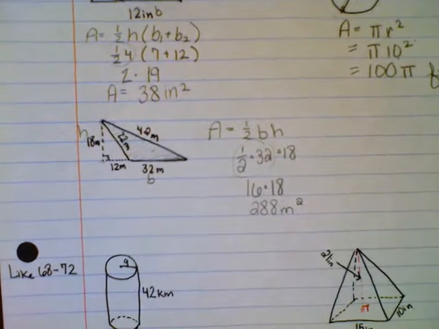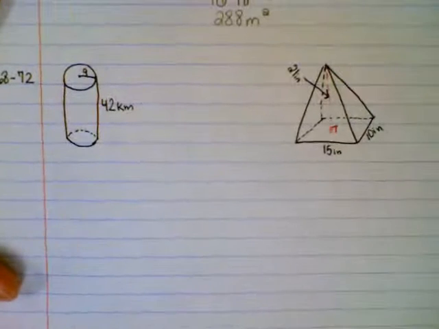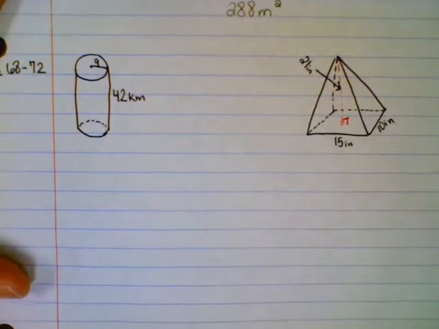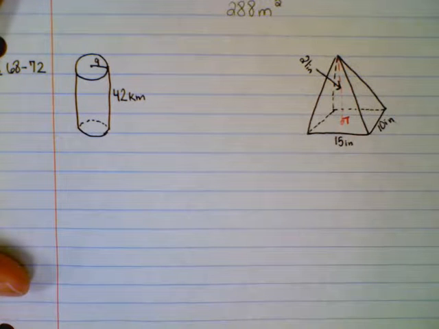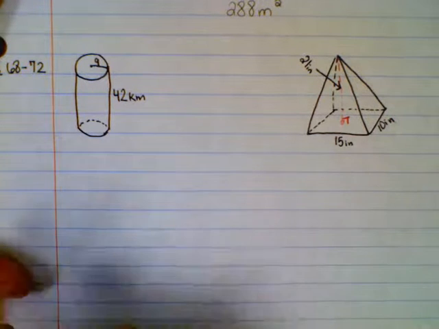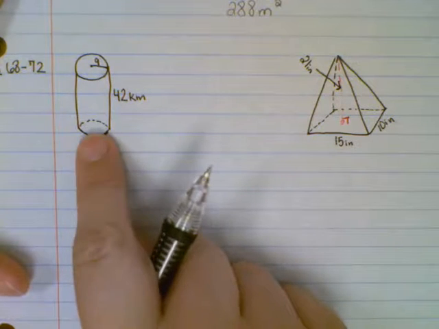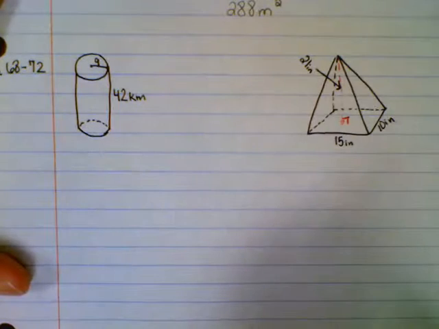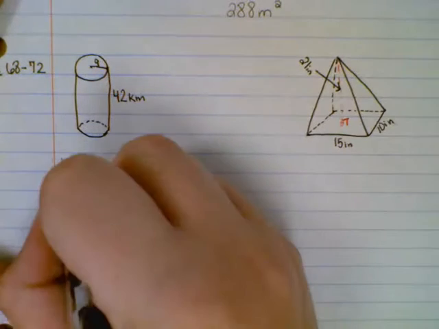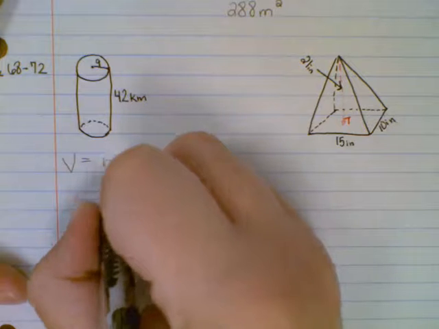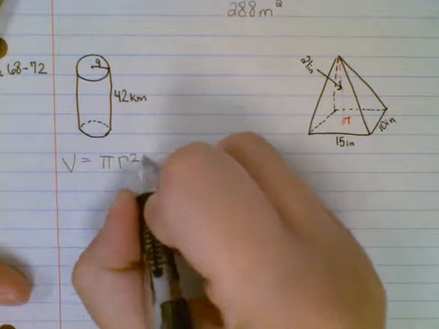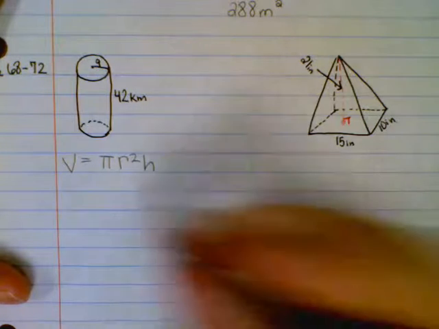Okay, so our last section is finding volume. Again, we should have done this sometime in middle school. Your formulas are right there on your sheet, so you just have to match them up. This is a cylinder, or sometimes called a circular prism. It says that your volume formula is equal to pi r squared h. So we'll just plug in our numbers.